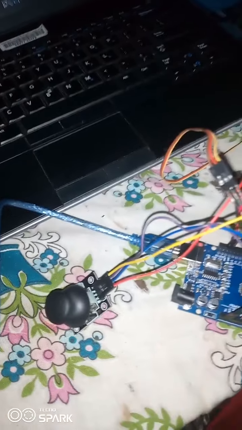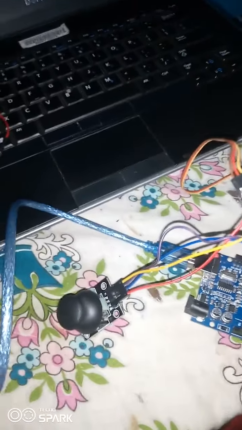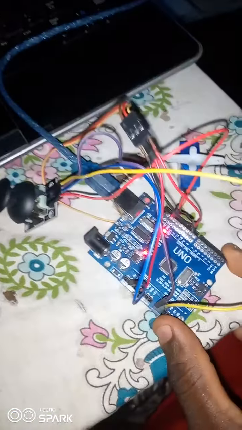That's it all. The joystick is connected, and the servo motor is connected. Here's our Arduino right now. We're going to place it on our laptop. I've powered the Arduino. You can see the light is shining, and this is the code we were writing.